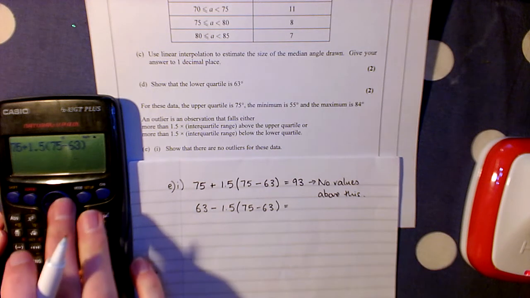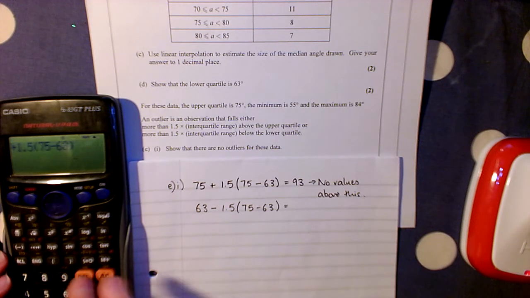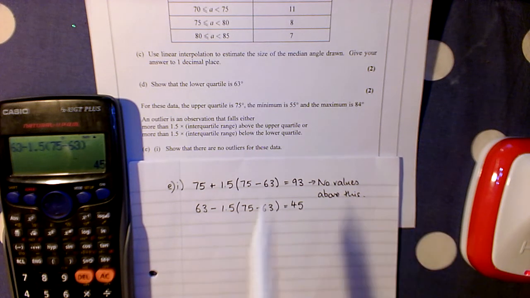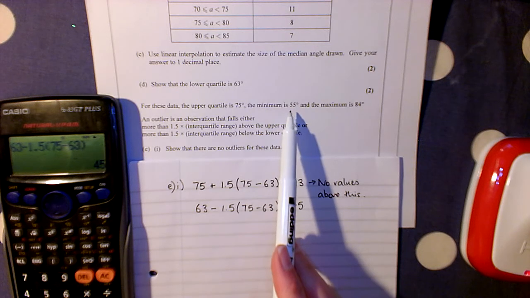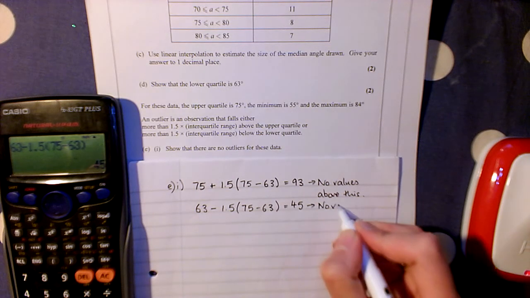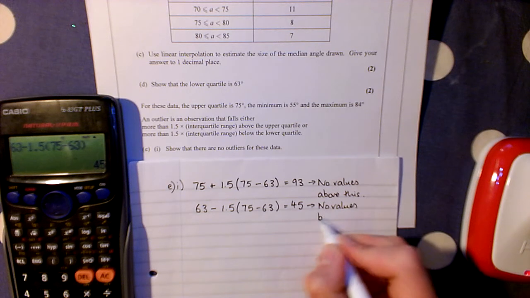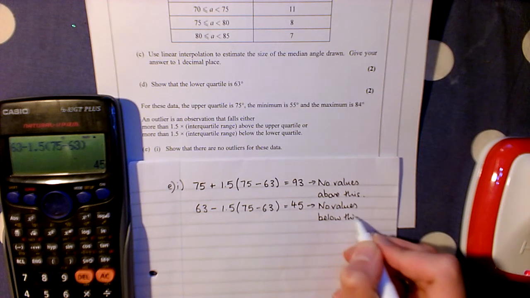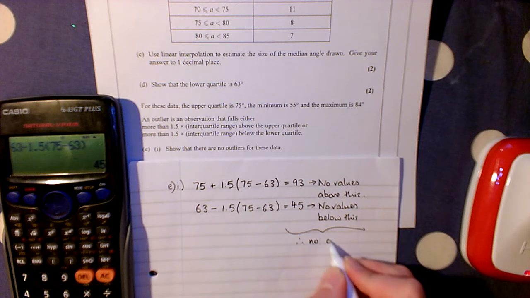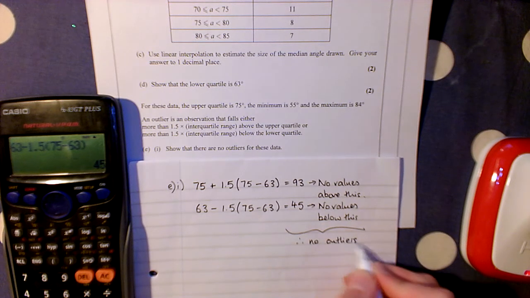And so this time I get 63 minus this, and I get 45. Now it says that the lowest angle drawn was 55 degrees, so there are no values below this, and we conclude from all of this, therefore there are no outliers.